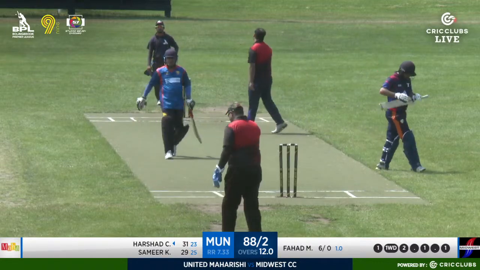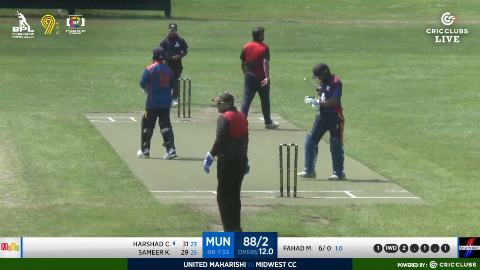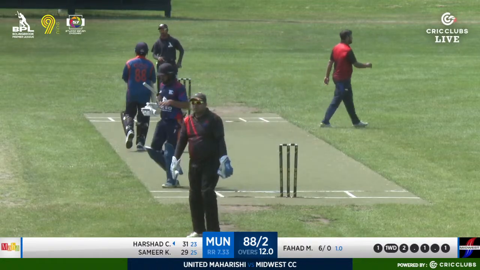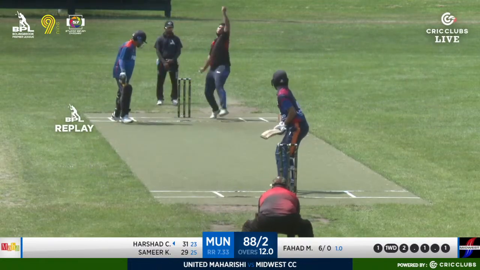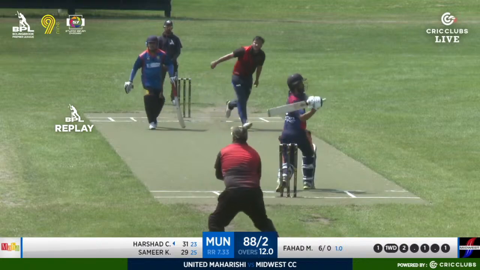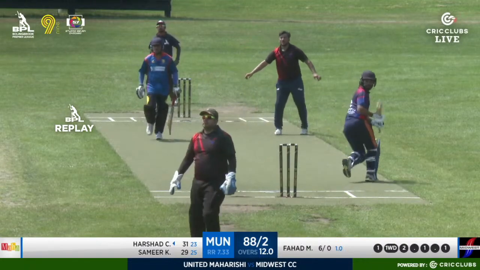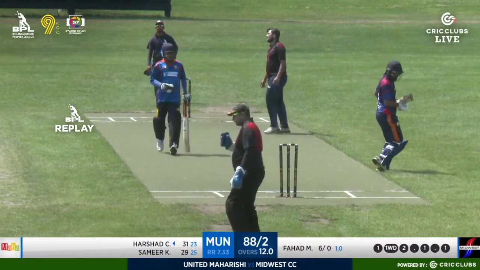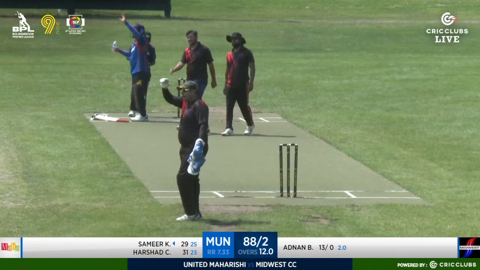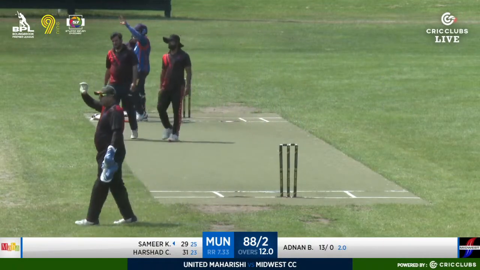An edgy one. We have a man standing there at fly slip or short third man, call it what you will, but it went straight into his hands, caught by Nasar Hayat for an easy catch. Midwest going to be very happy that they picked up that wicket.